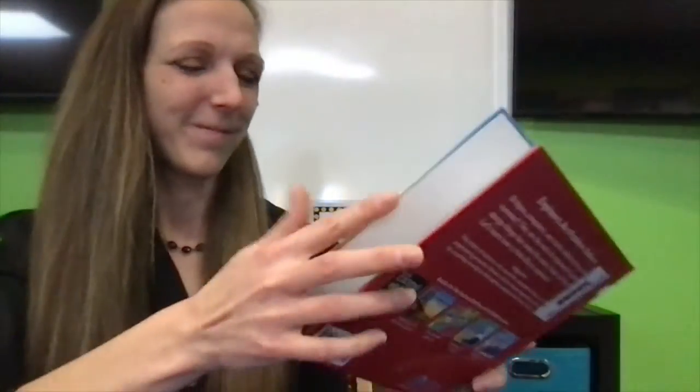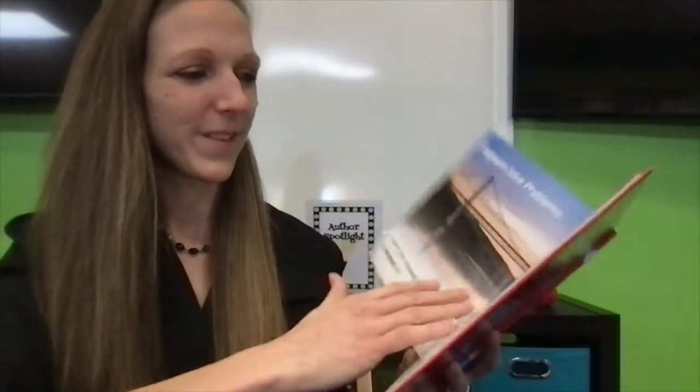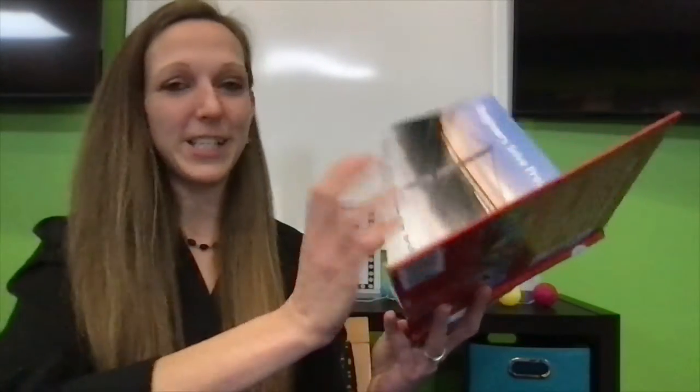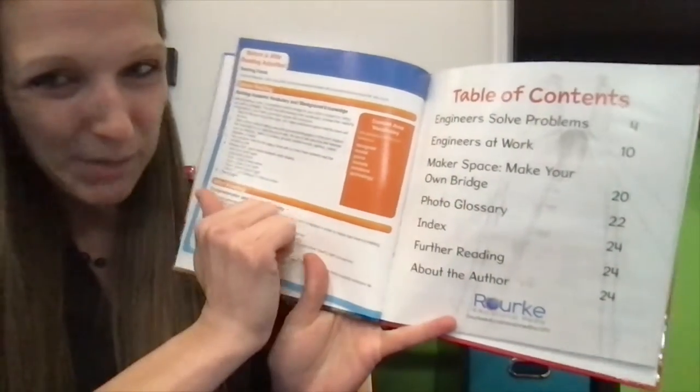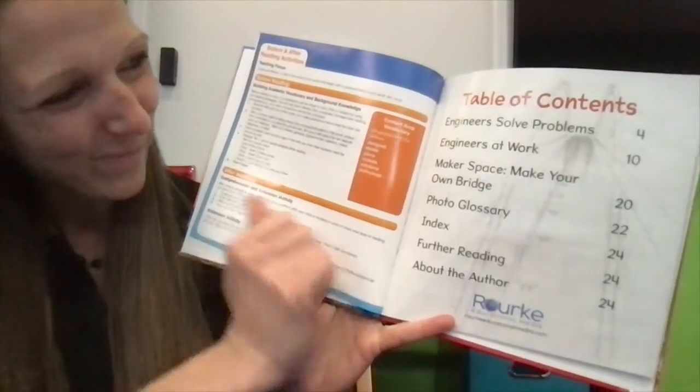All right, let's go ahead and get started and learn a little bit about what are engineers and what is the engineering design process. So we'll be ready to dive right into our project next time. Let's take a look at this nonfiction book called Engineers Are Problem Solvers. Remember, with nonfiction books, they start with a table of contents.